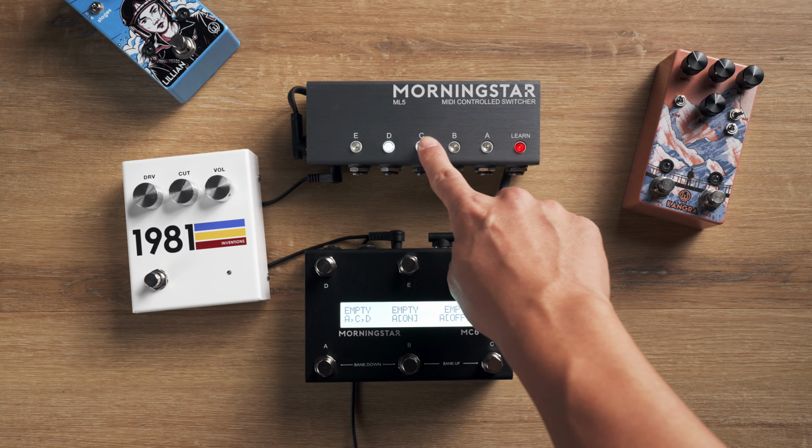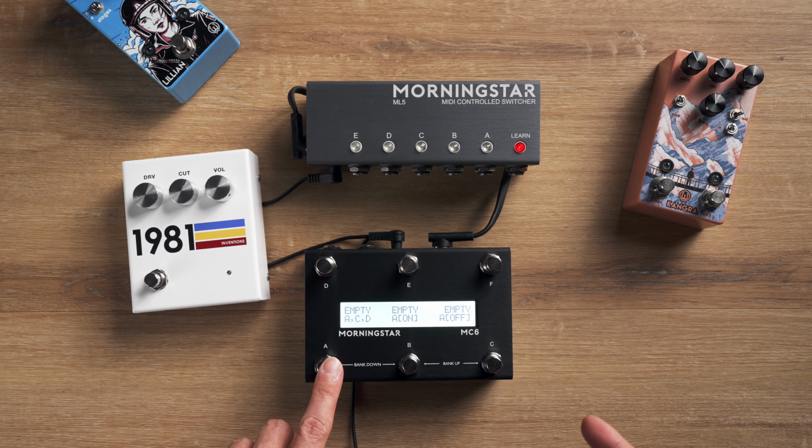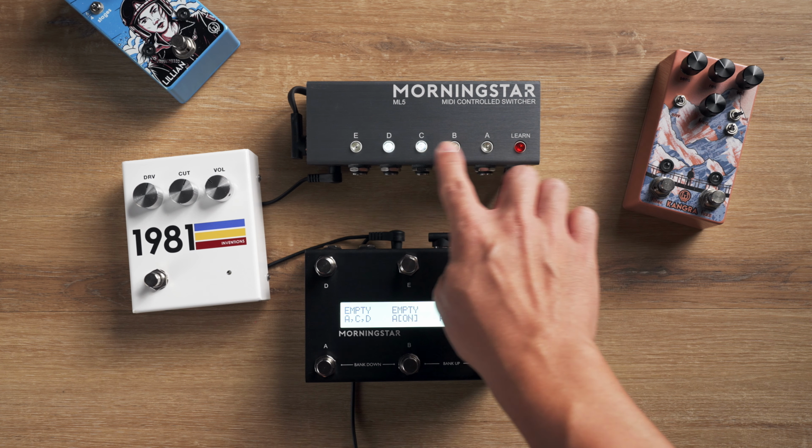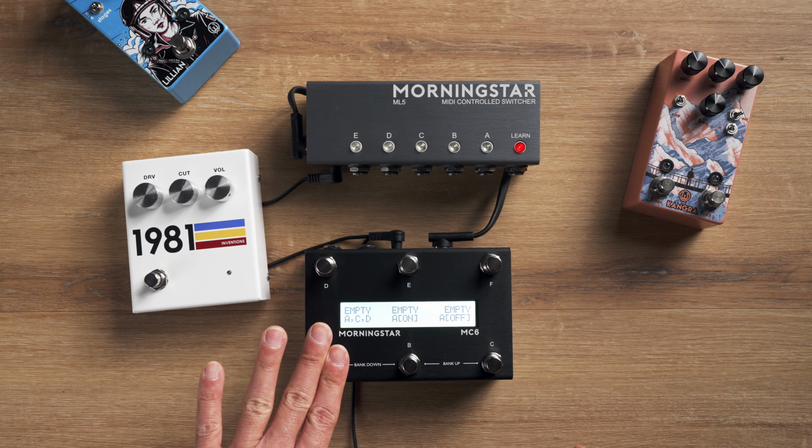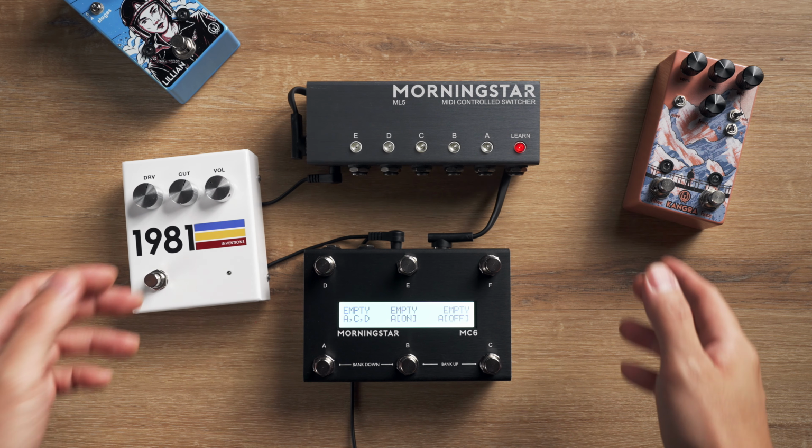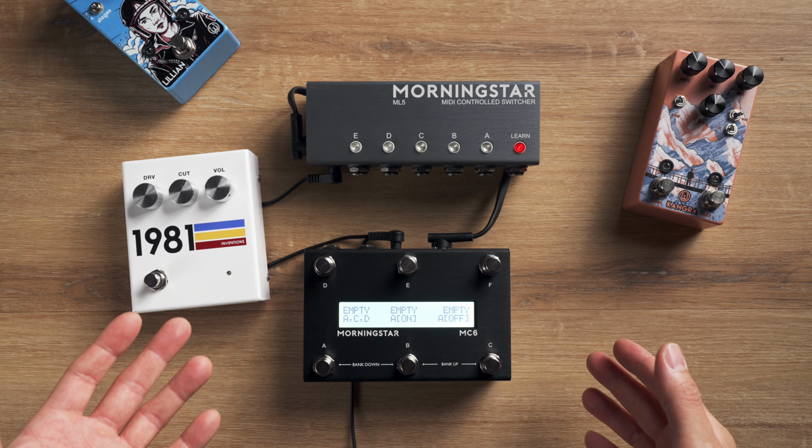Let's go ahead and bypass all loops on the ML5. Now every time we press switch A on the MC6, loops A, C, and D on the ML5 will be engaged. It's that simple. The second way you can control the ML5 is by using control change messages.